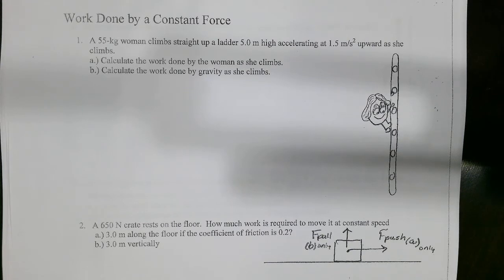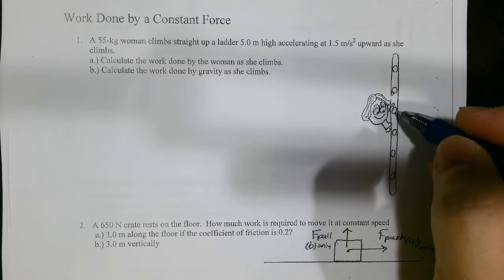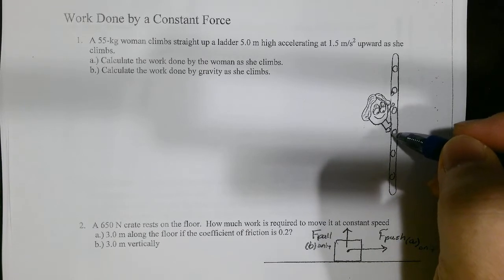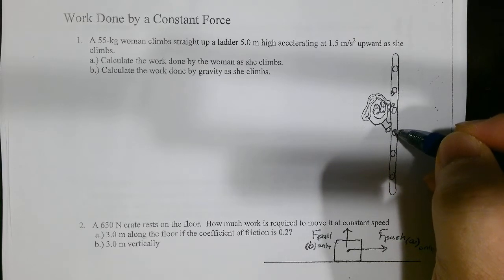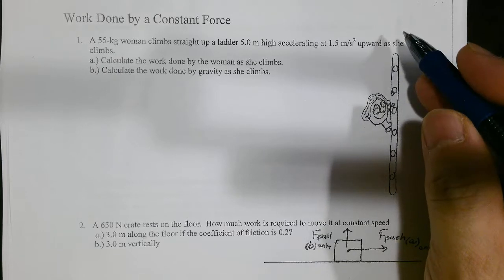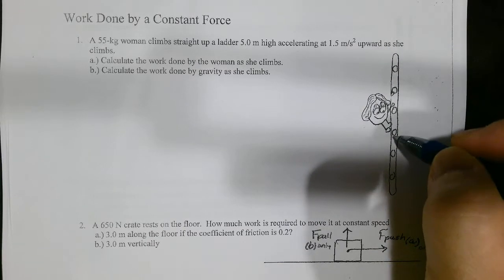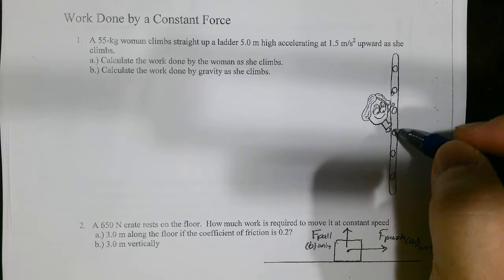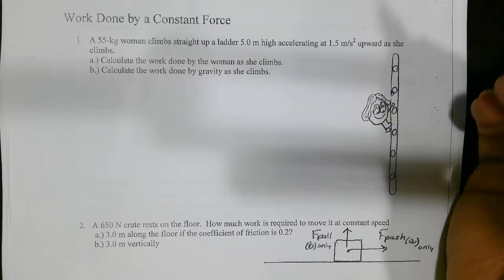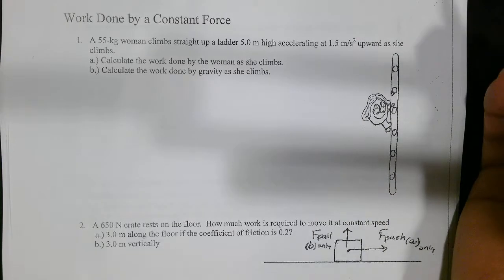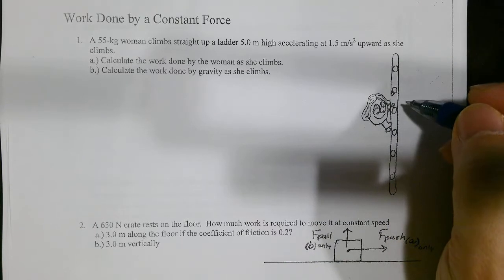Well, depending on how you look at it, I guess if she's just holding onto the ladder with her hands and pushes off of her feet, then the normal force from the ladder to her is actually pushing her up. Or if she's actually pulling herself up using her hands and her feet are just barely supporting, then it's F pull that's pulling her up. So depending on how you climb a ladder, it's just going to make a different force that's working on her, right?